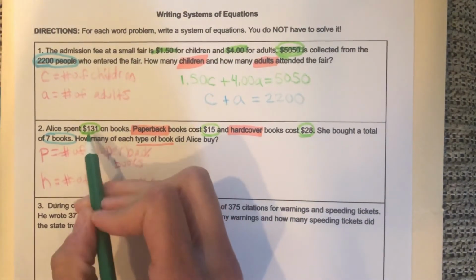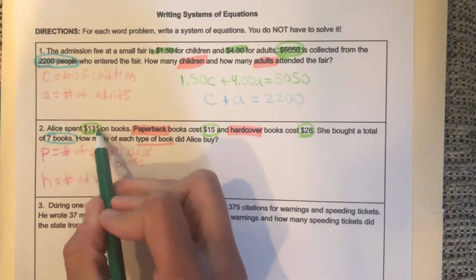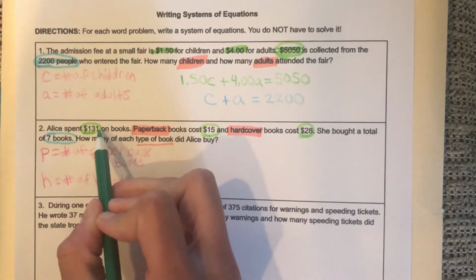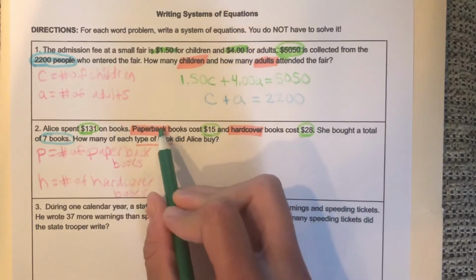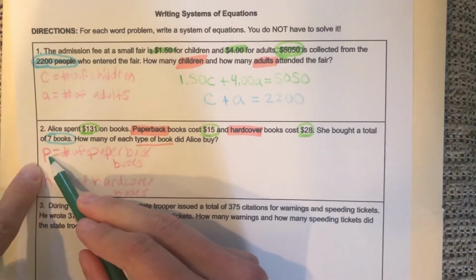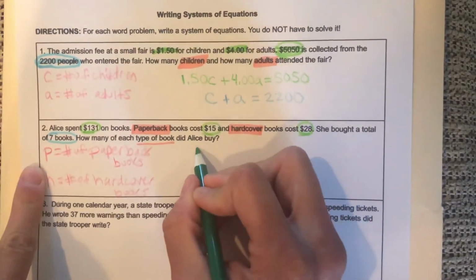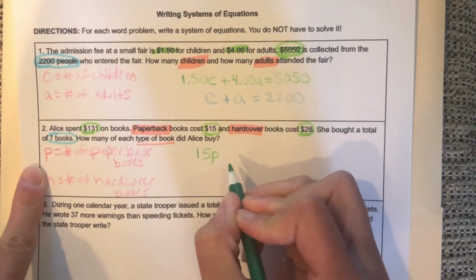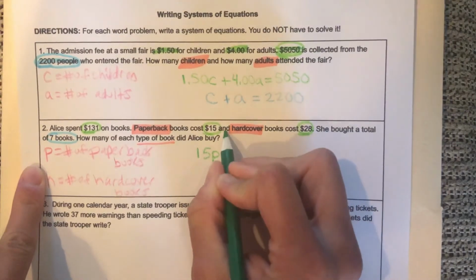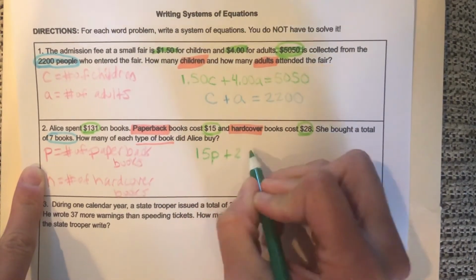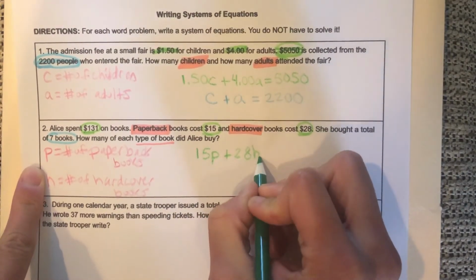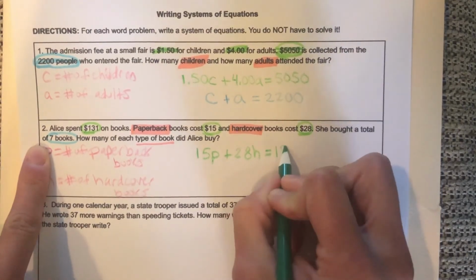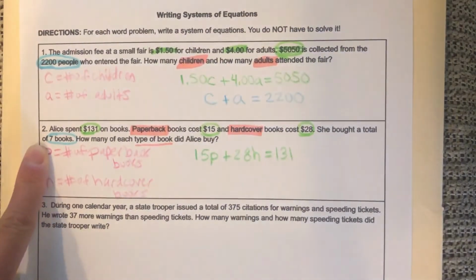It says here that she spent a total of $131 on books, but we don't know which book she bought. I do know that a paperback book costs her $15, so $15 for each paperback book, and it cost her $28 for each hardcover book, and she spent a total of $131.